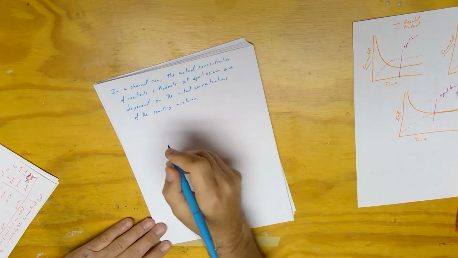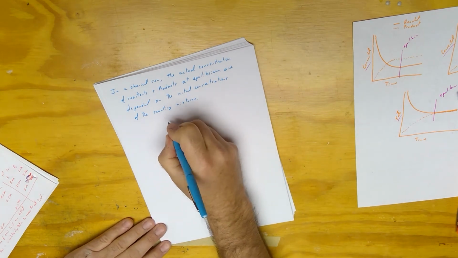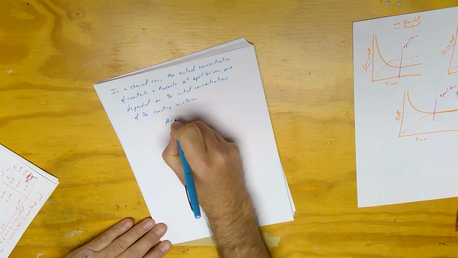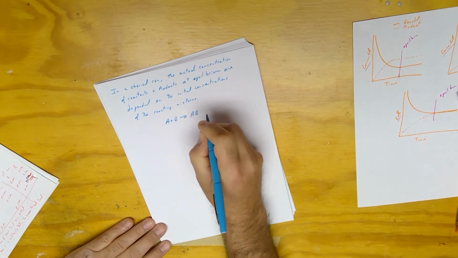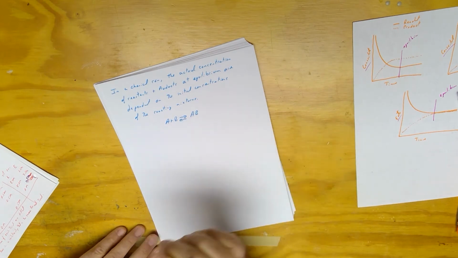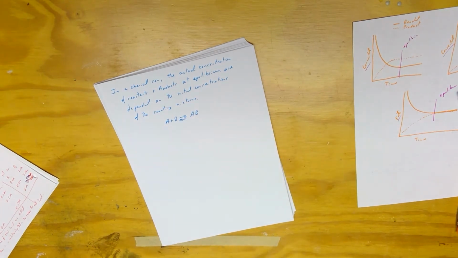So let's say we have a reaction A plus B going to AB, and this comes to an equilibrium.